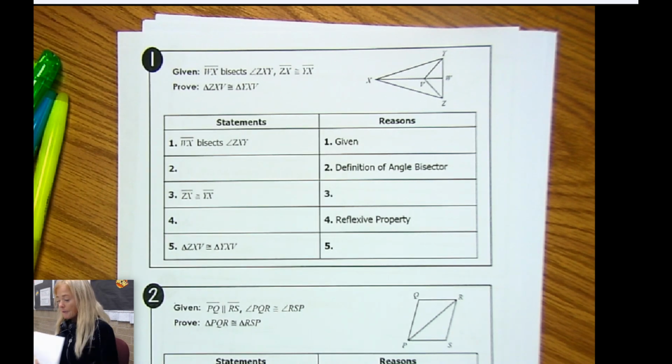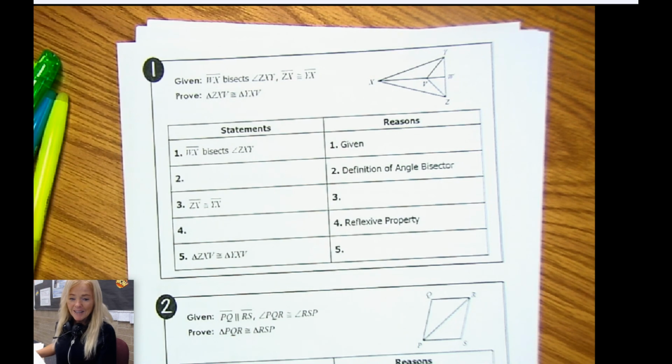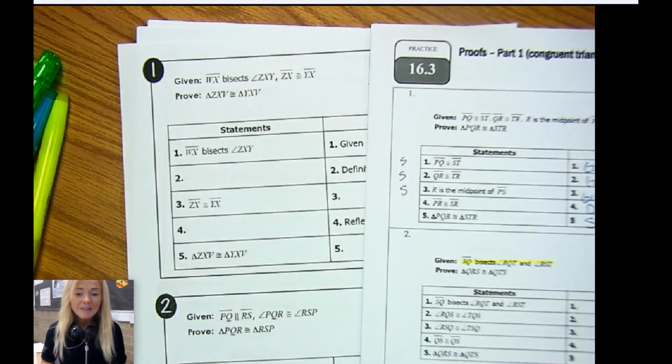Okay. All right, finish up the packet. As you know, that's the very last lesson, as exciting as that is. So we'll be reviewing and testing over the next couple of days. So good luck.